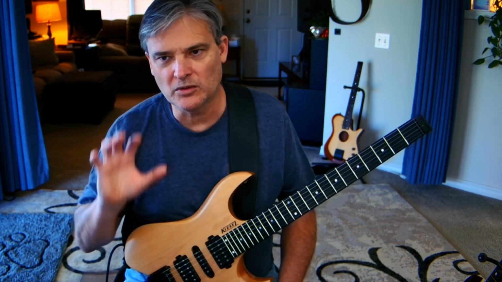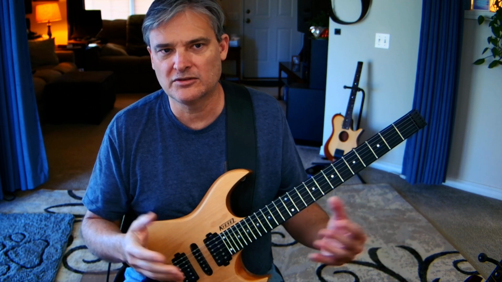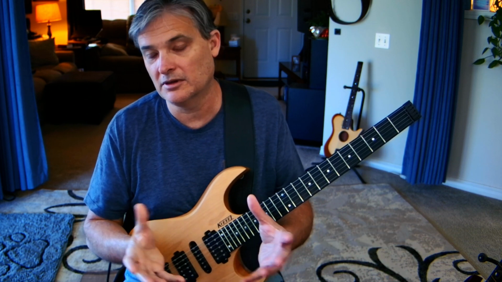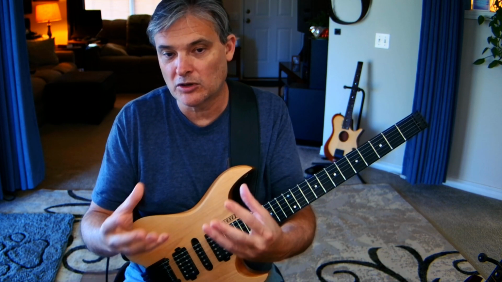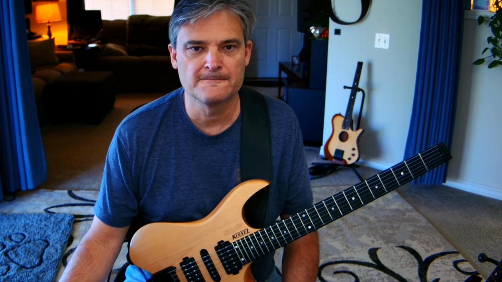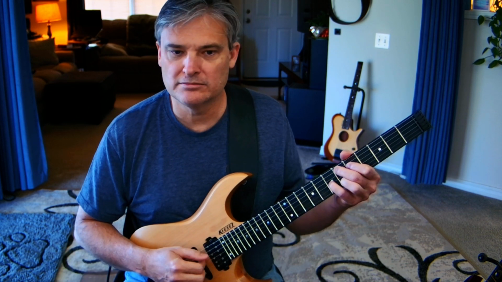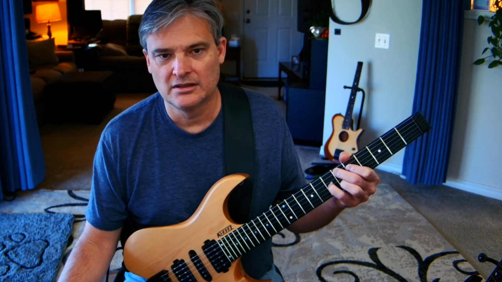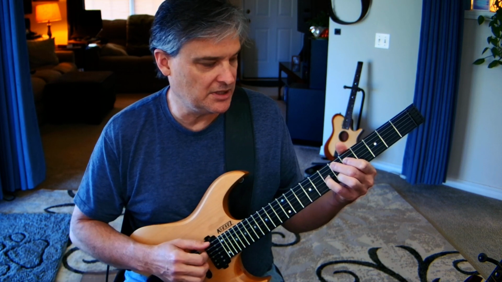When you only do it for one chord, that's called a modal interchange, where you're borrowing from a parallel key. And then we go back to the 1. Okay, now this is interesting here.